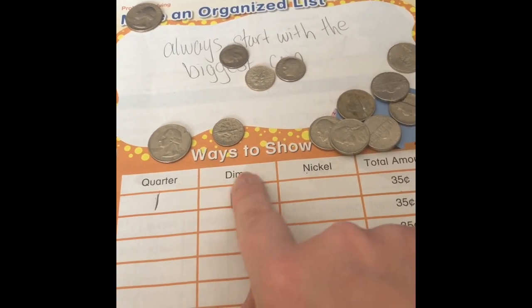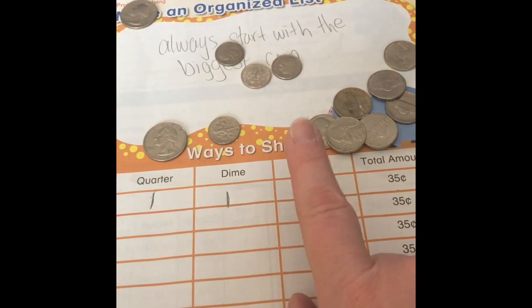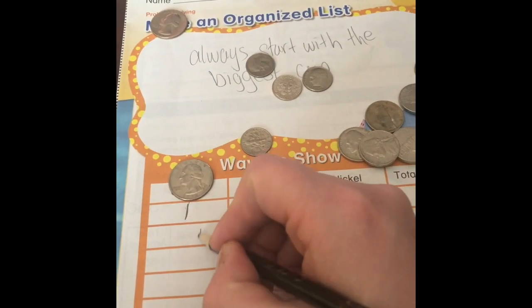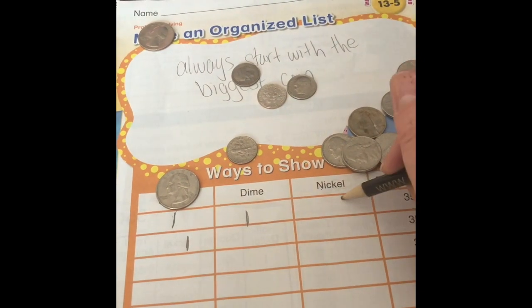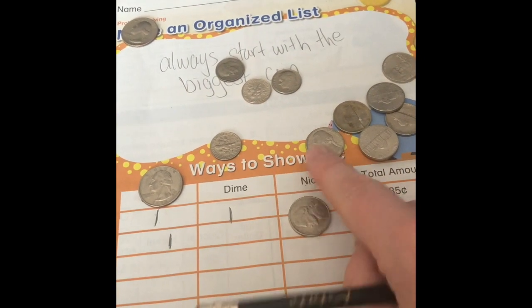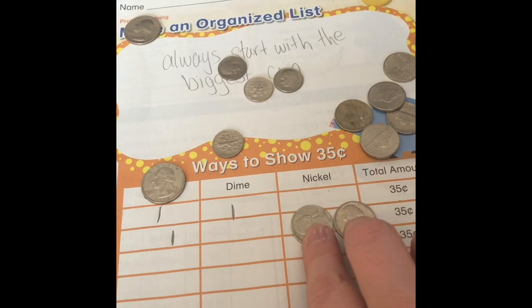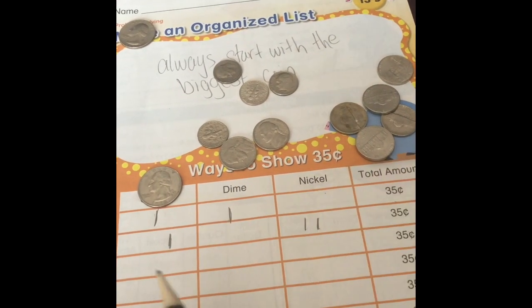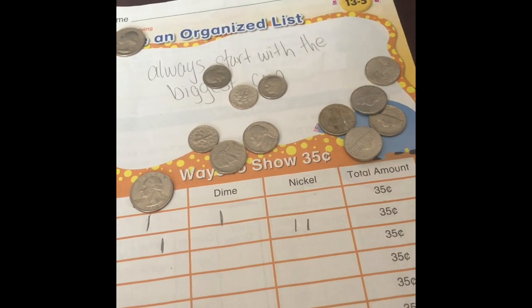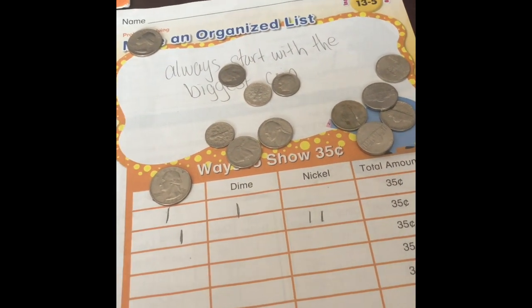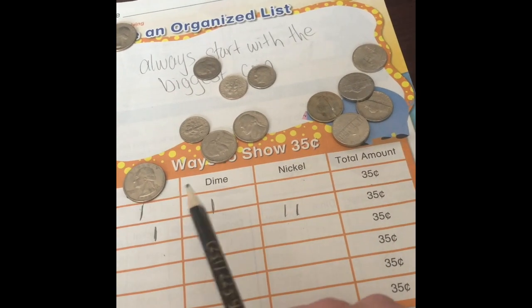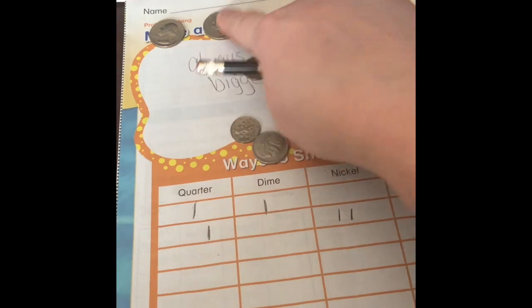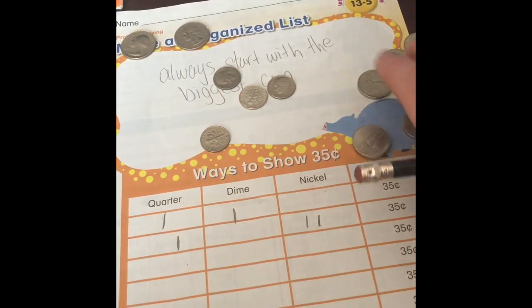Let's see, you gotta think, can I break down this dime into smaller coins? I can. So I could use 1 quarter. So I put a tally mark. And a nickel is worth 5, so I know that 2 5s make a 10, so I can use 2 nickels instead of that dime. So I would do 2 tally marks there. So now I have 25, 30, 35. Can I do quarters again? Nope, I can't. I've used quarters with a dime and I've used quarters with 2 nickels. I'm done with quarters.